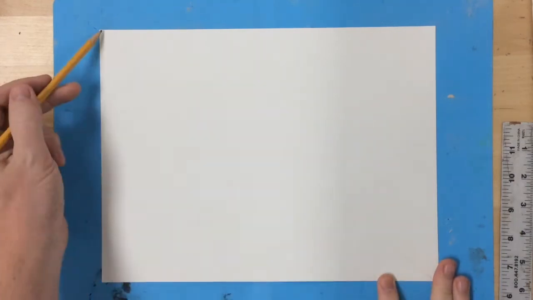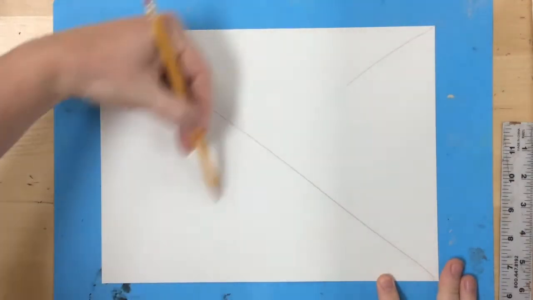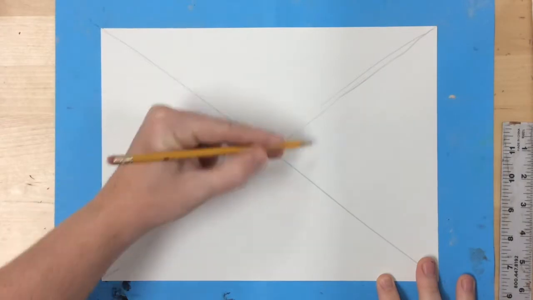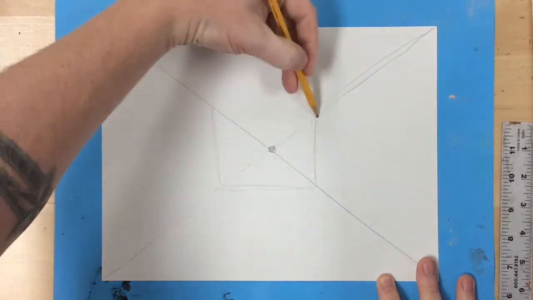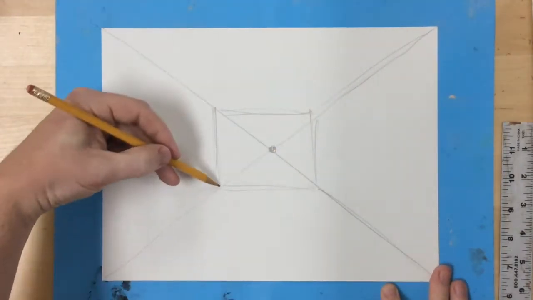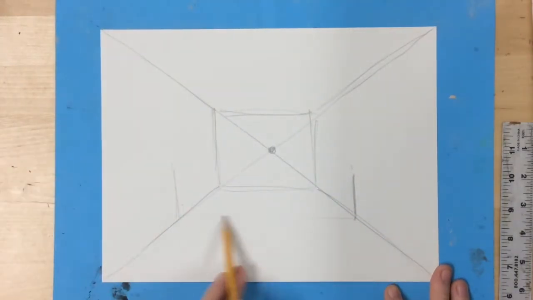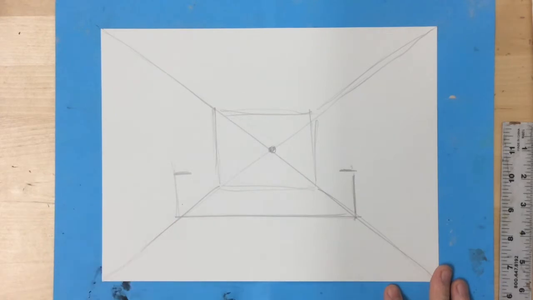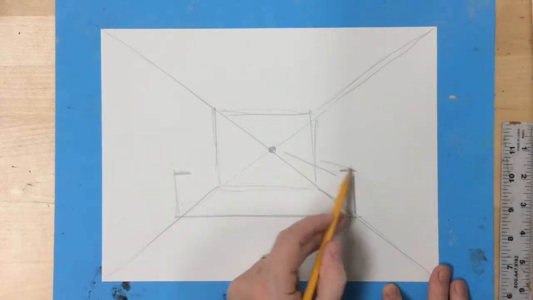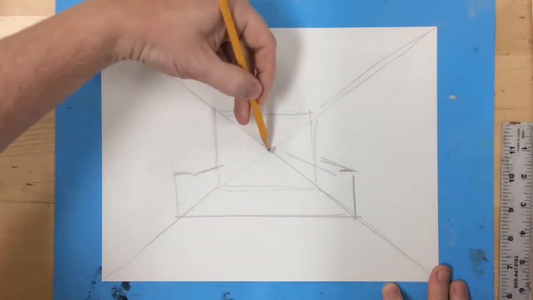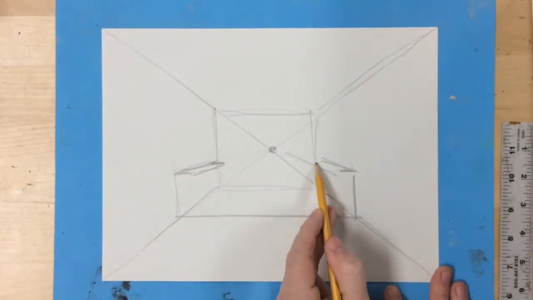This week we're going to draw an interior space, basically inside a room. I start with an X and I draw a vanishing point in the middle. Now that is basically an empty room with blank white walls, blank white ceiling. I make a rectangle to form the back wall, and everything is going to slant towards that vanishing point. That's going to guide pretty much everything in my drawing.